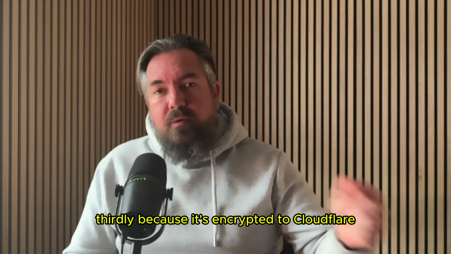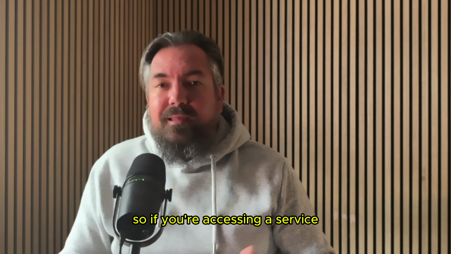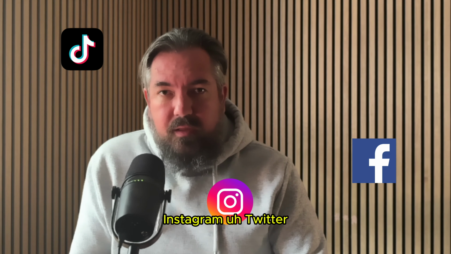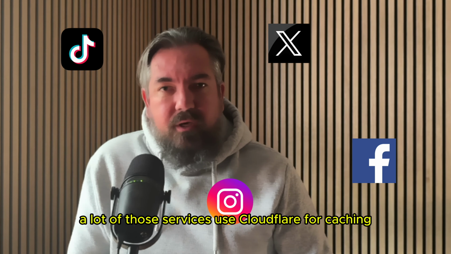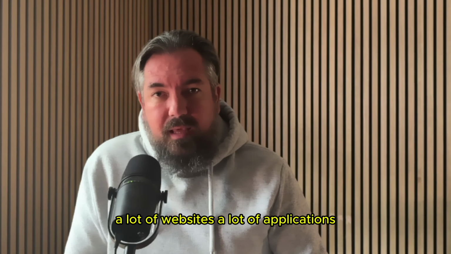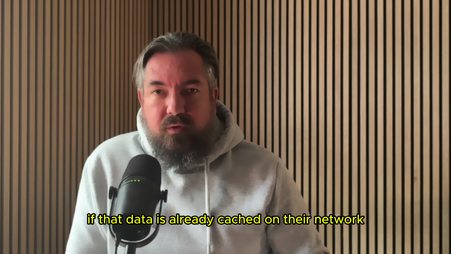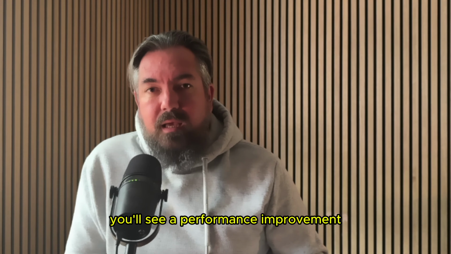Thirdly, because it's encrypted to Cloudflare and then they drop off the traffic on their network, it gives you better internet performance. It gives you better routes. So if you're accessing a service that is already hosted on Cloudflare, like TikTok, Facebook, Instagram, Twitter, a lot of those services use Cloudflare for caching. A lot of websites, a lot of applications and developers use Cloudflare for caching. If that data is already cached on their network, you have quicker access to it, right? So everything loads quicker. You'll see a performance improvement.